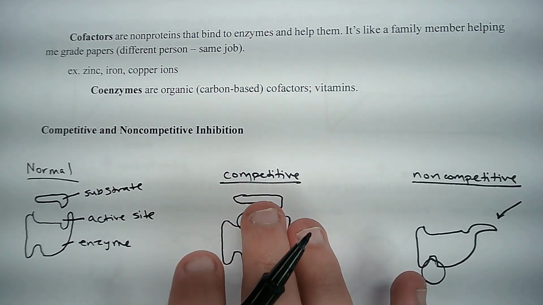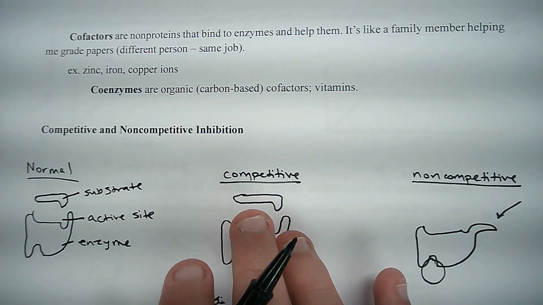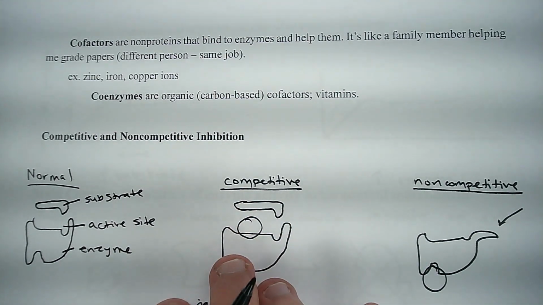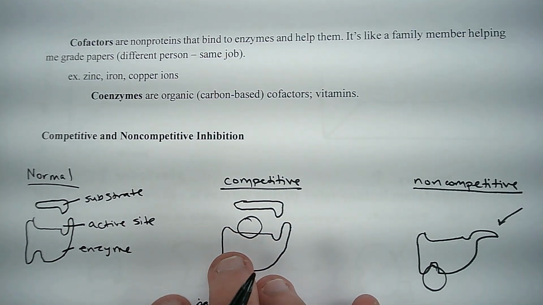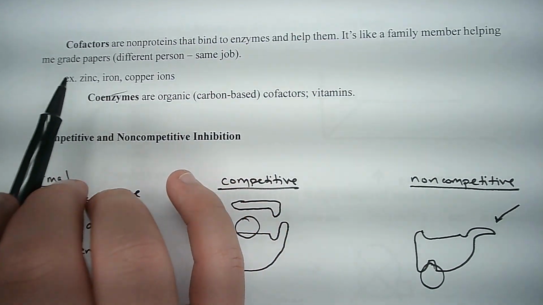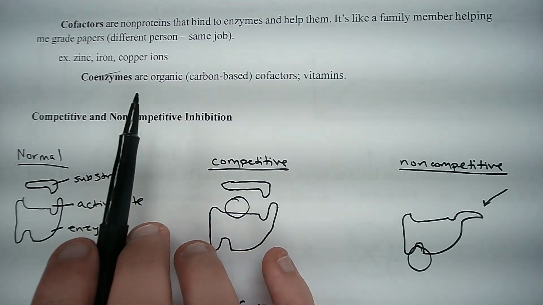There are also things called cofactors. Cofactors are non-proteins, so anything but proteins, that bind to enzymes and help them. It's kind of like a family member helping me grade papers. It's a different thing and a different person, but we're doing the same job together and they're supporting me. Some examples are zinc, iron, and copper ions. That's why we need them in our food and supplements.